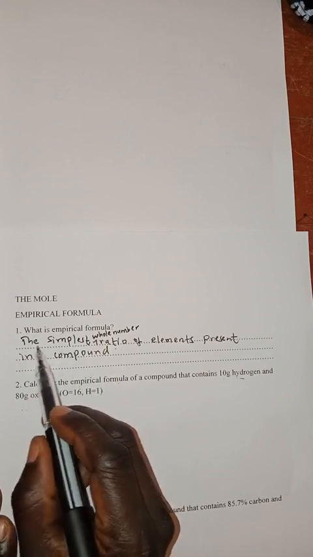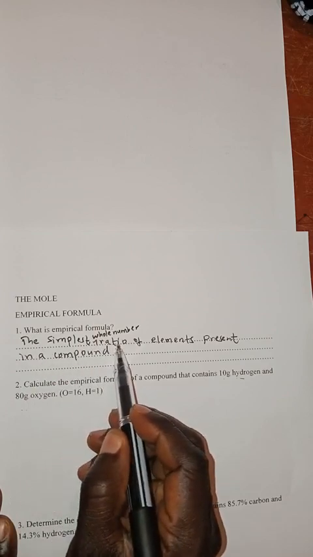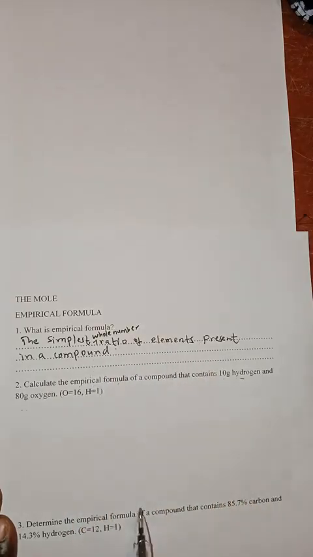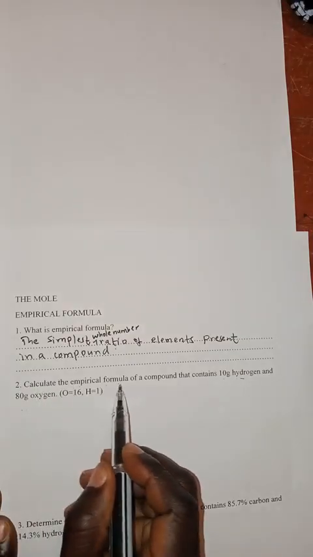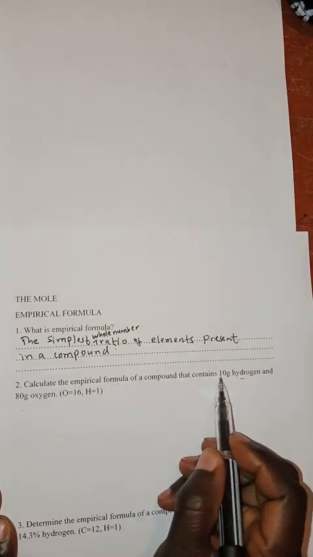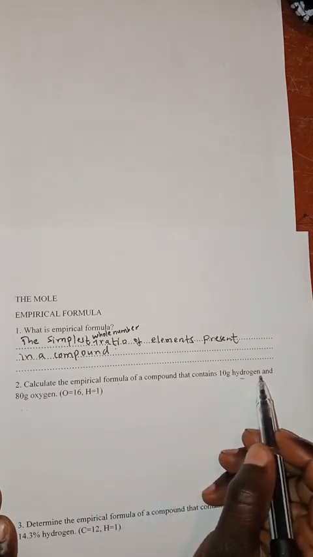So, straight to the point, what is the empirical formula? This is the simplest whole number ratio of elements present in a compound. Most interestingly, I would like to take you through some of the problems involving empirical formula. The first one is: calculate the empirical formula of a compound that contains 10 grams of hydrogen and 80 grams of oxygen.